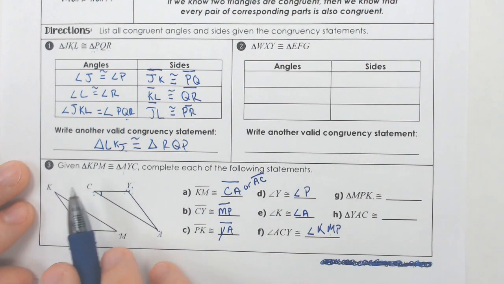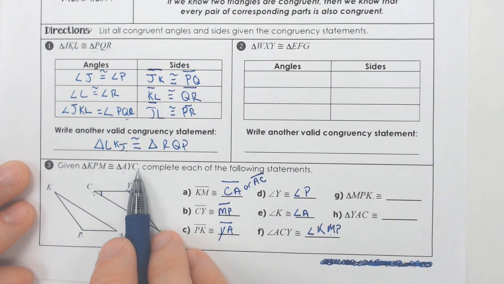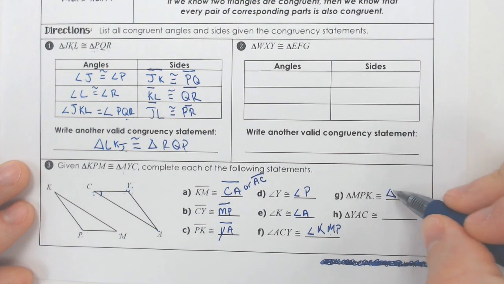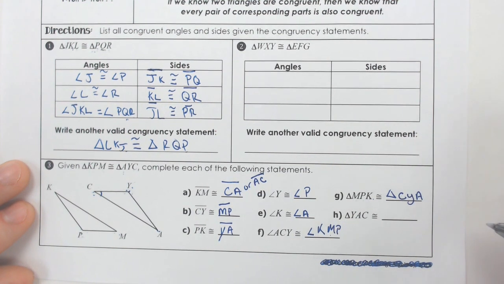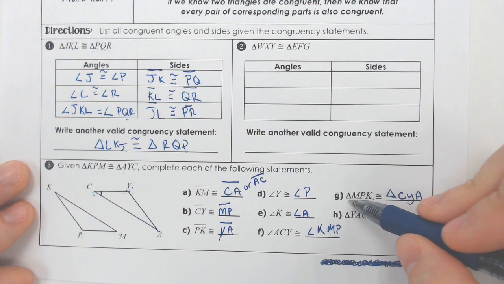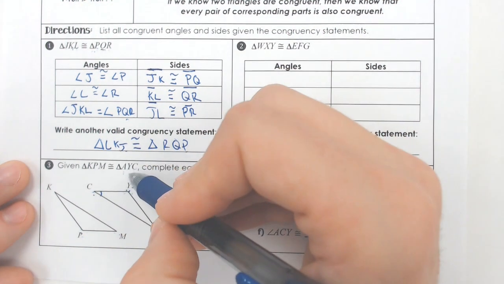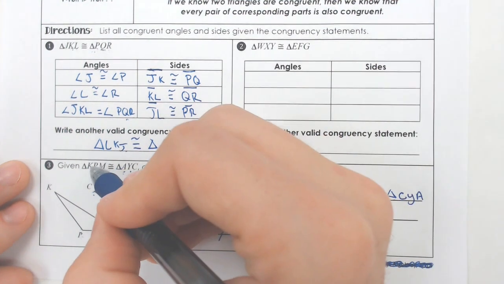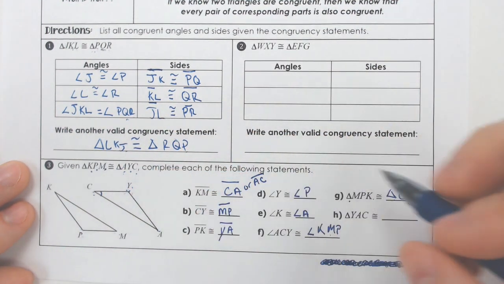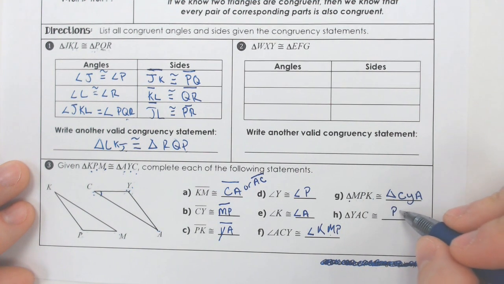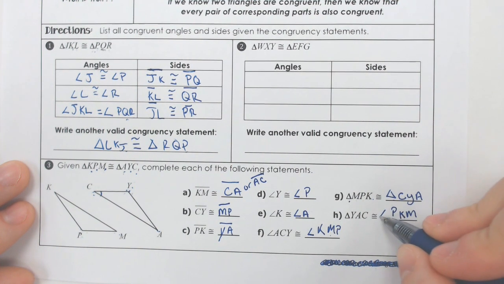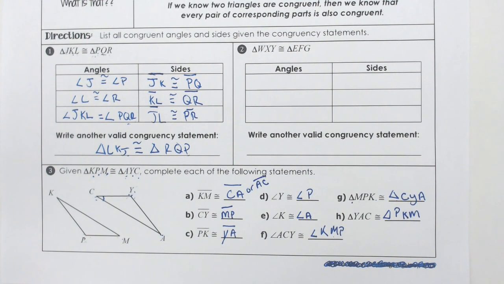Triangle MPK is just written backwards, so I'm going to write CYA backwards as well. And it had a triangle there, so I have to have a triangle here. Triangle YAC, however, is middle, first, last. So we have to go middle, first, last here as well. So that would be middle, P, first, last, triangle symbol. All right, we're going to do one more on the back, and then we're going to call it a day for this.